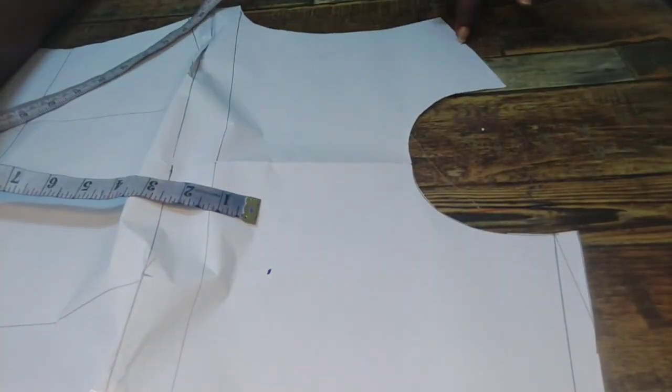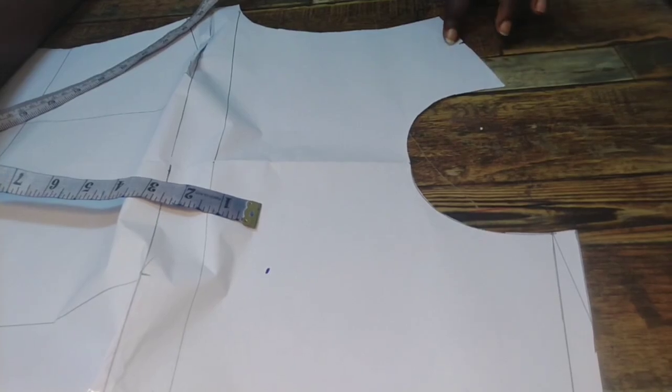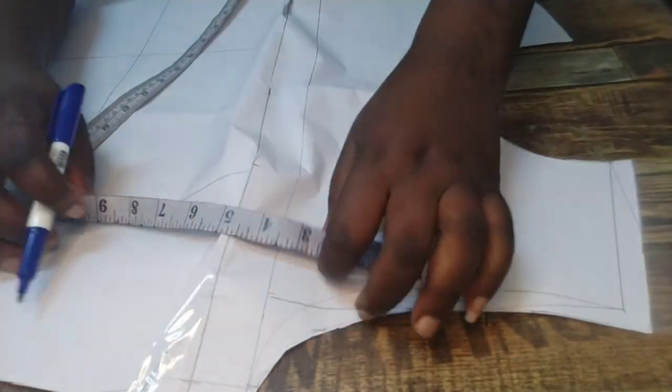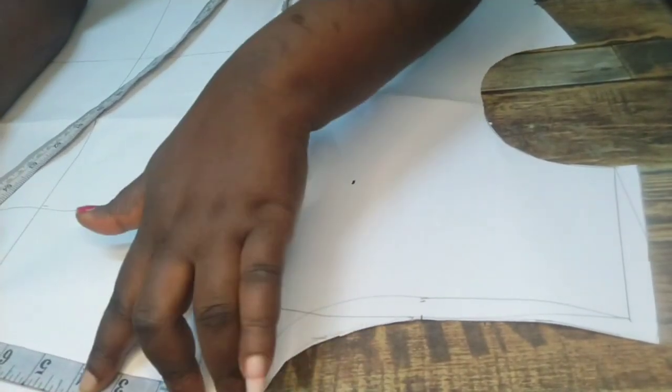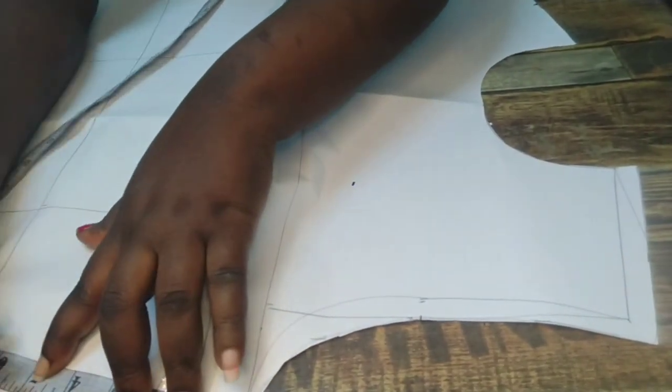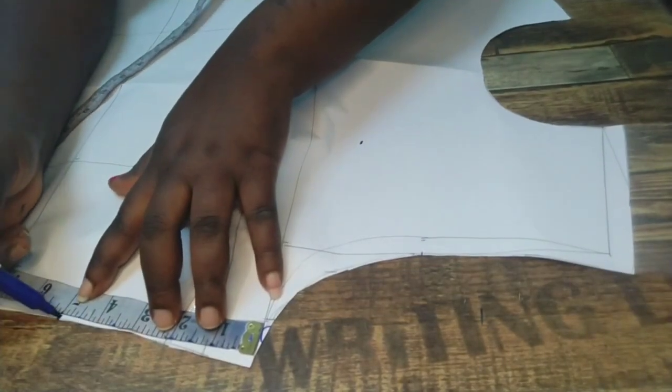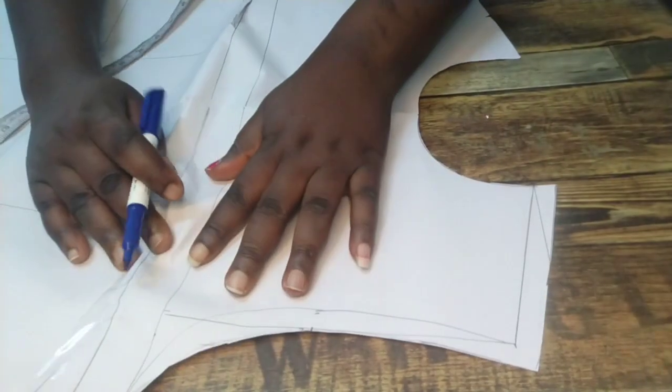So these two necklines are different. From here to this place is 3 inches, while from here is 7.5 inches. So I'm going to cut down from this armhole side. So I will cut down by 5 inches. You can see what I'm doing. I'm going to come back. Sorry, I hope you can see what I'm doing. Cut down by 5 inches.